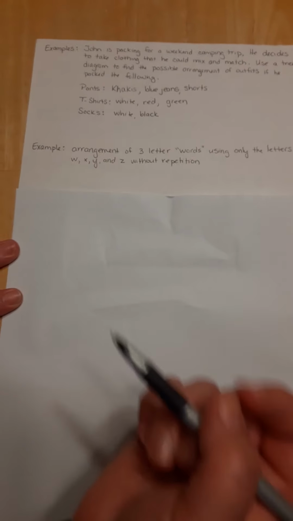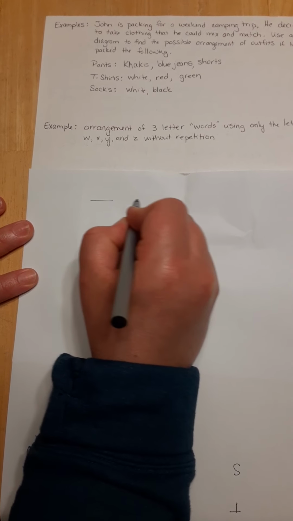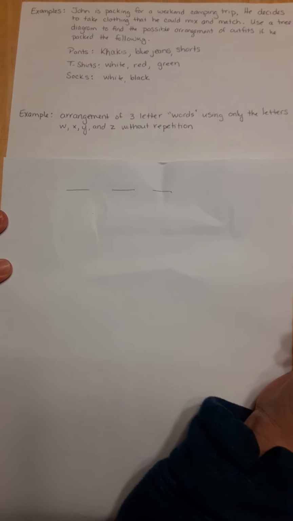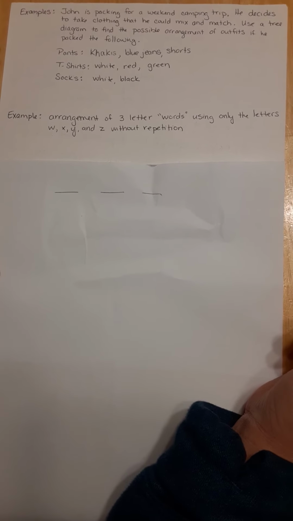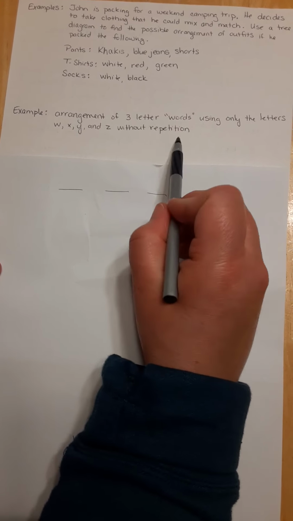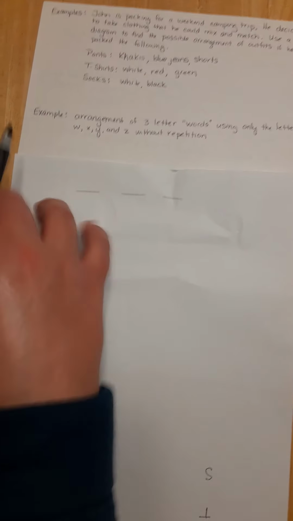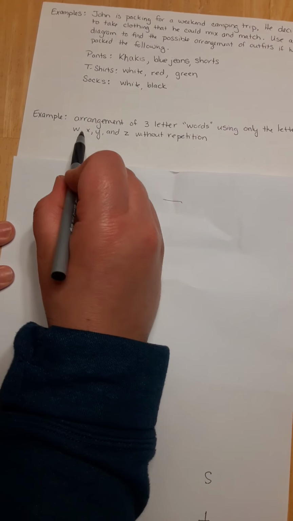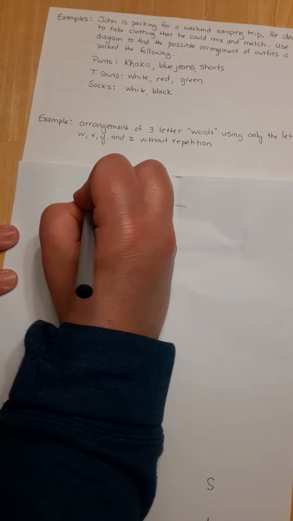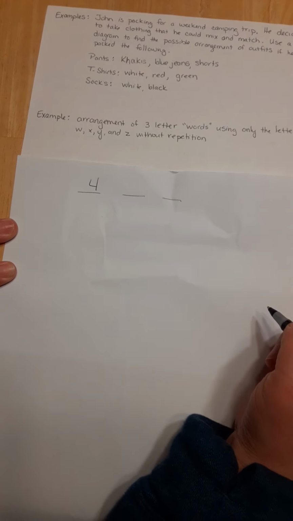So if I'm making 3-letter words, I'm going to have 3 basic spots, right? The very first time I go to grab a letter, I've got 4 different options of letters that I can choose from.